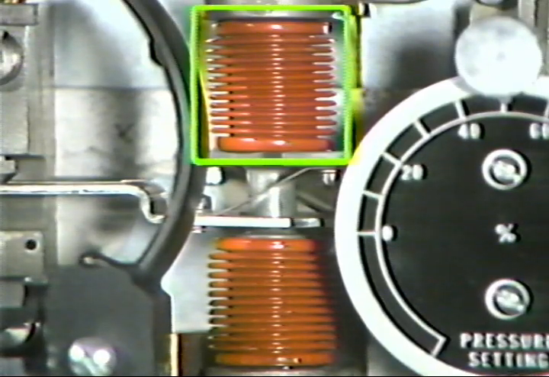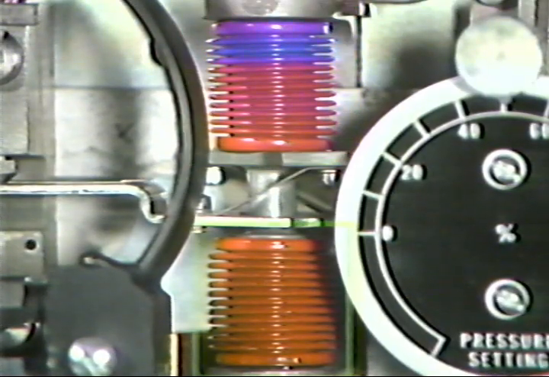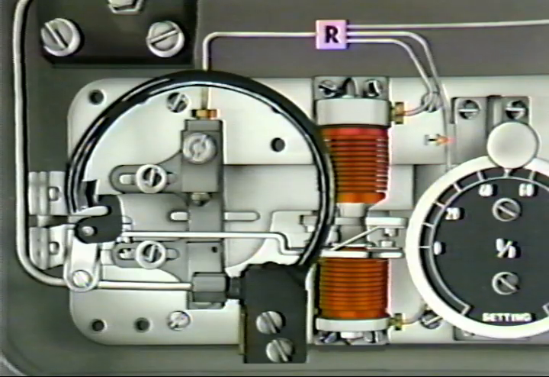Here's the feedback bellows above the beam and the reset bellows underneath it, with the variable restriction in the line to the reset bellows. We'll use an illustration and exaggerate movements to show how this controller operates. Let's watch as the controller provides reset action in response to an increase in input.